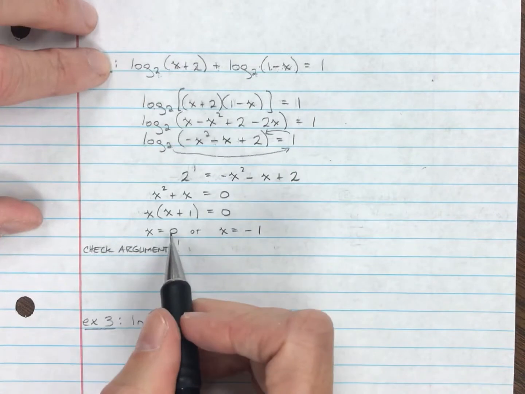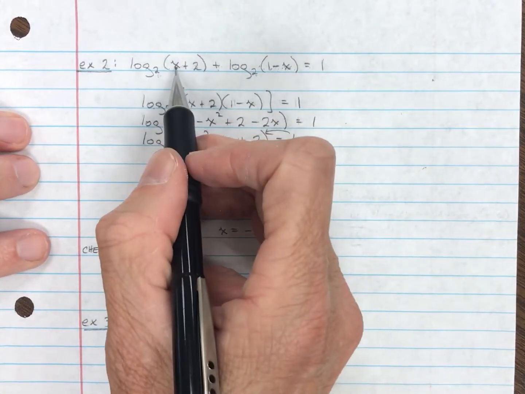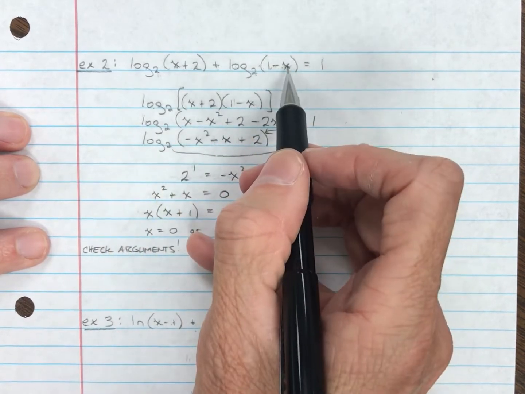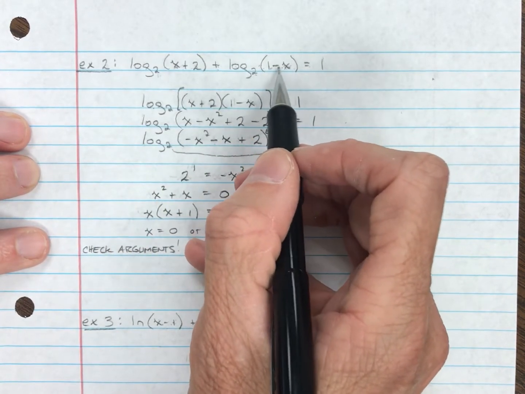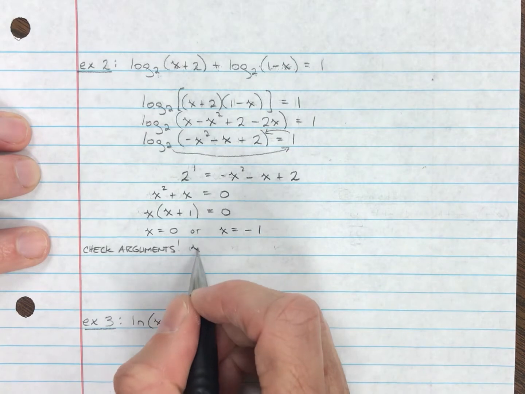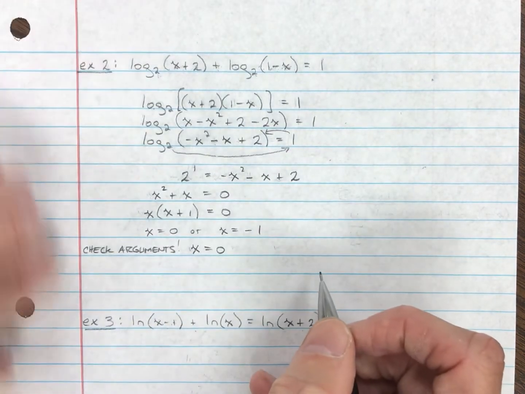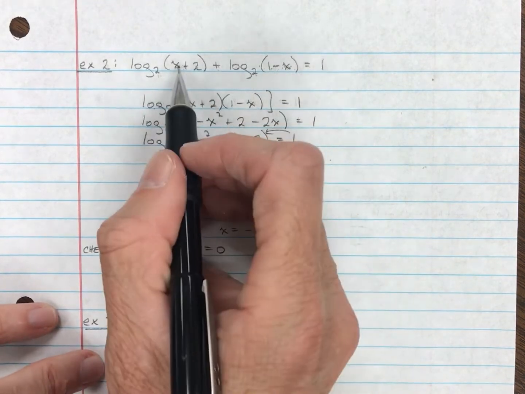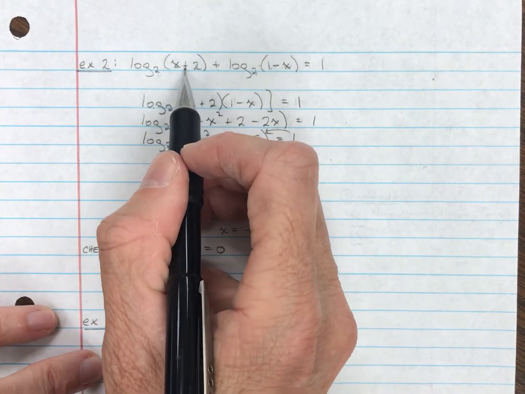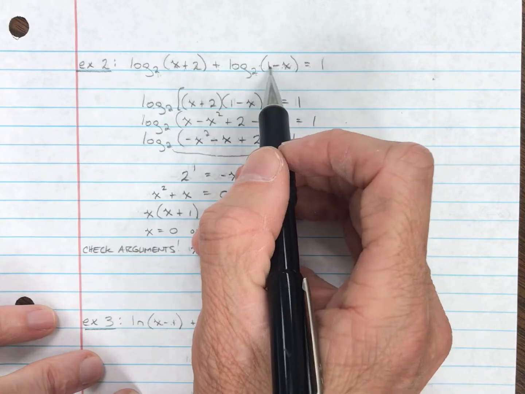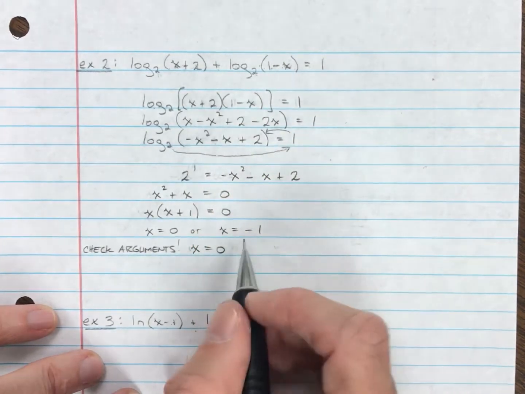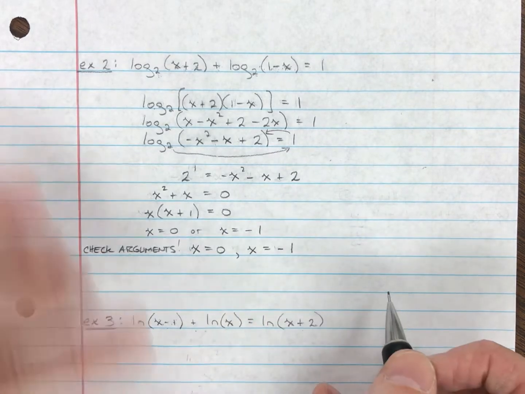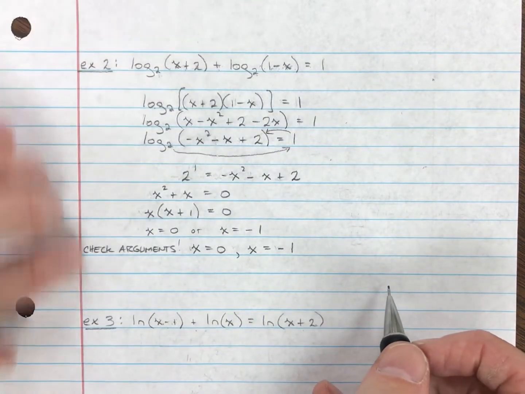Okay, let's check 0. If 0 goes in here, well, 0 plus 2 is 2. That's positive. If 0 goes into here, 1 minus 0 is 1. That's positive. So x equals 0 is good. Check negative 1. Check the arguments. Negative 1 plus 2 is positive 1. That's good. 1 minus negative 1 is 2. So we have 2 answers: x equals 0 and x equals negative 1.